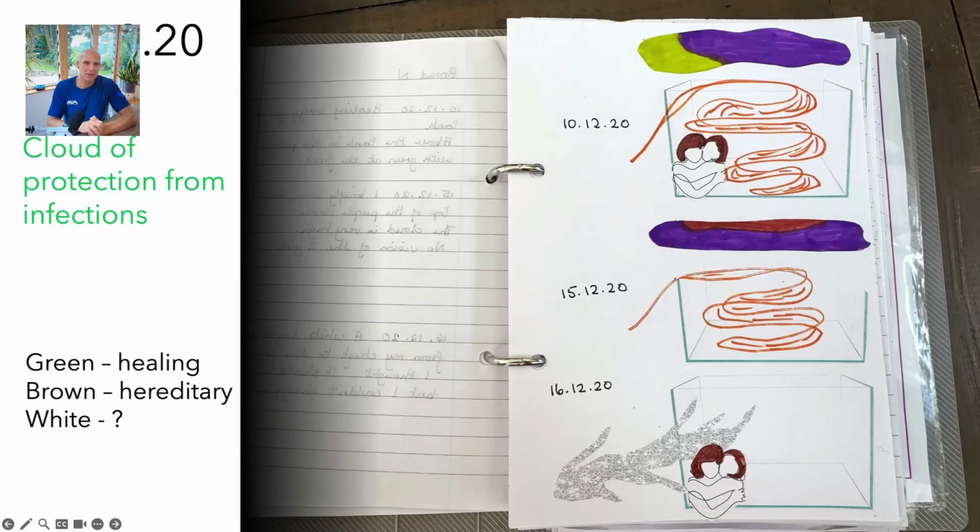So next we've got a purple cloud above the tank, and again going with this idea of protection. It's protecting from infections. Now then, there was a green bit on the edge of the cloud, and there was also a brown bit on top of the cloud. Now you can see how intricate these visions are, and how much interpretation. You're not necessarily given any instructions with these visions. You've got to interpret it.